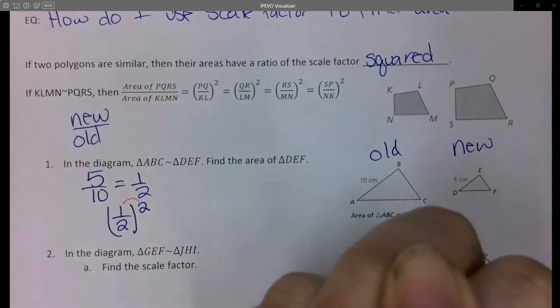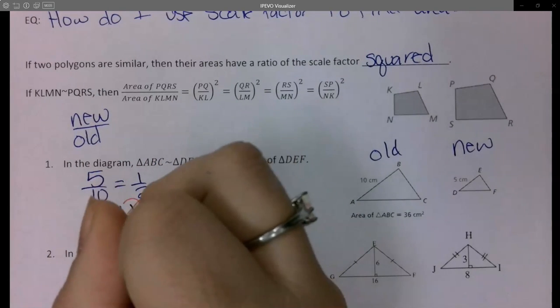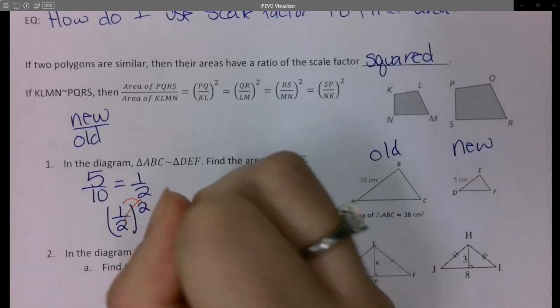So I'm going to have 1 squared, which gives me 1, and then 2 squared, which gives me 4.